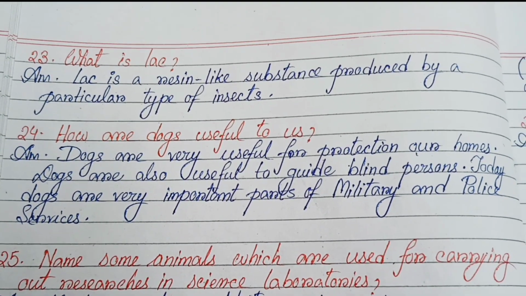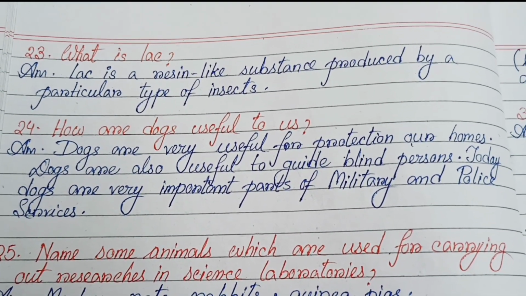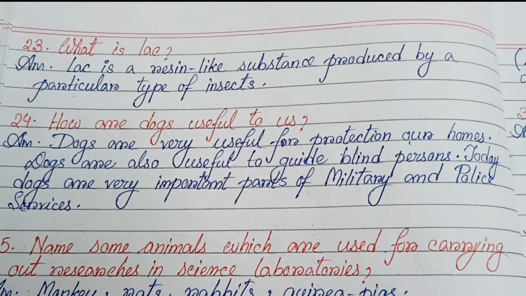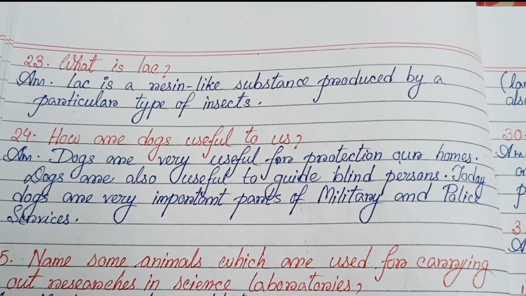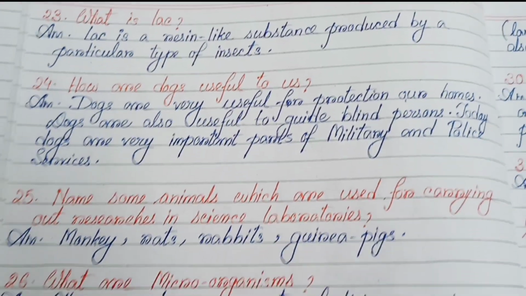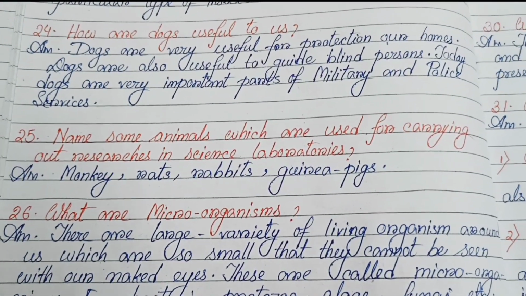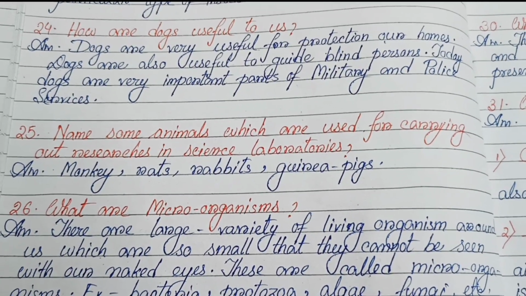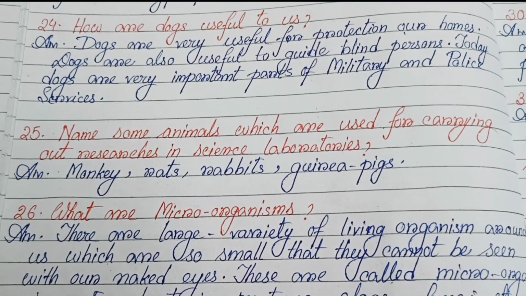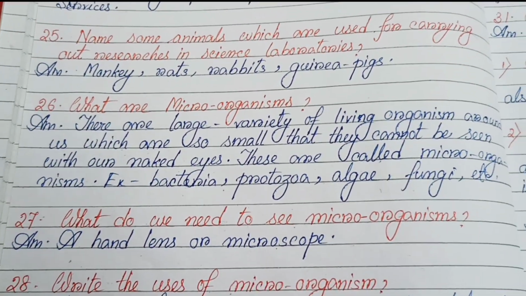Number 25, how are dogs useful to us? Dogs are very useful for protecting our homes. Dogs are also useful to guide blind persons. Today, dogs are very important parts of military and police services. Number 26, name some animals which are used for carrying out researches in science laboratories: monkey, rats, rabbits, guinea pigs.